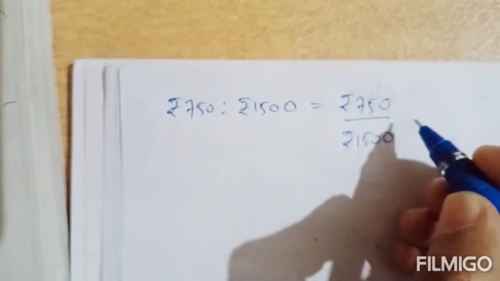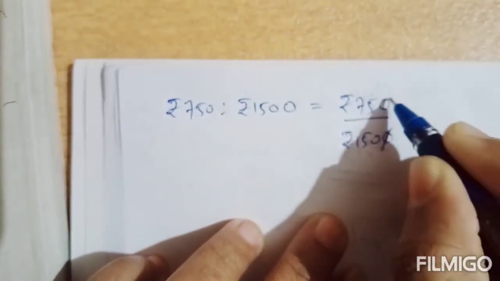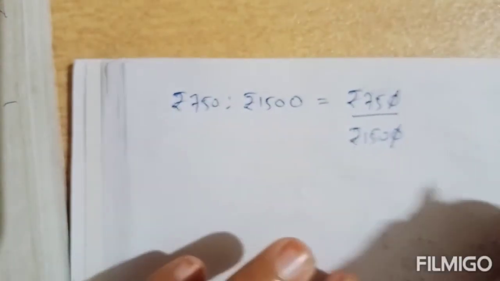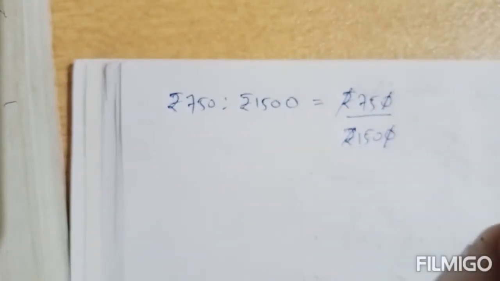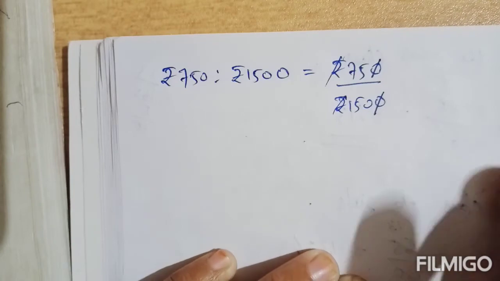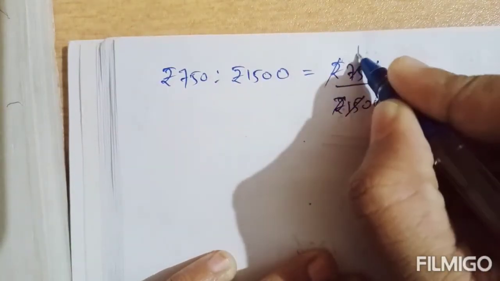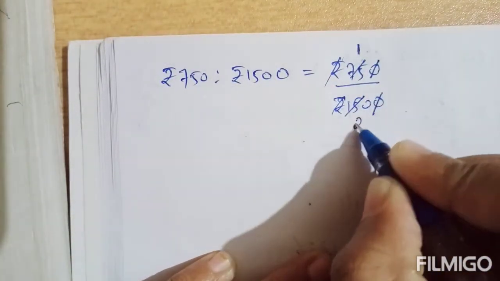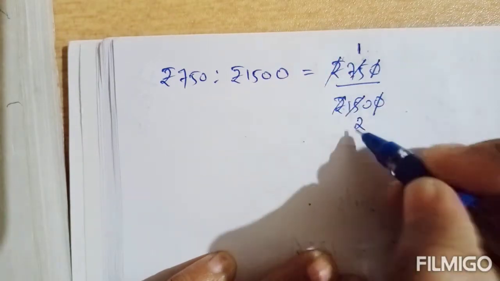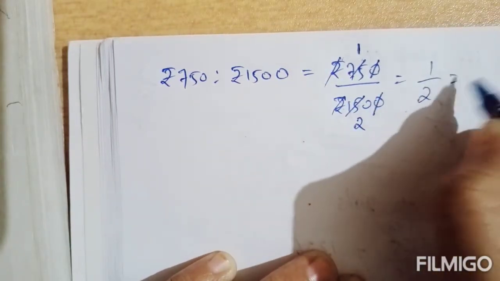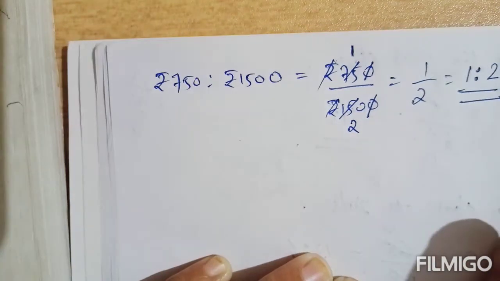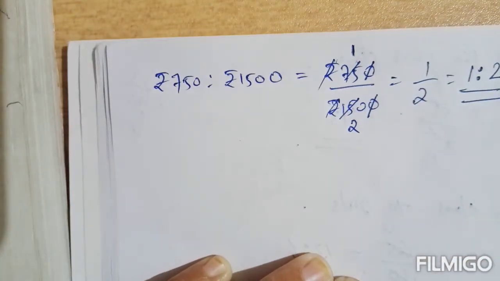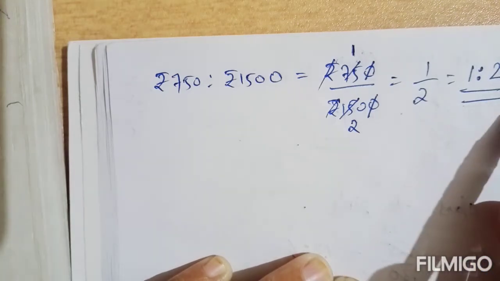Okay, now we can reduce this. The zeros we can cancel, and rupees we can cancel. Now 75 by 150, both are divisible by 75. 75 into 1 is 75, 75 into 2 is 150. So 1 by 2 is the ratio, we can write it as 1 is to 2. Okay, so the ratio of increase in expenses to original expenses is 1 is to 2.